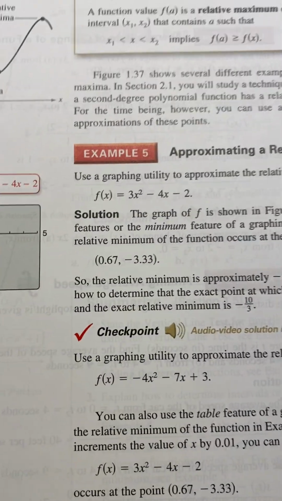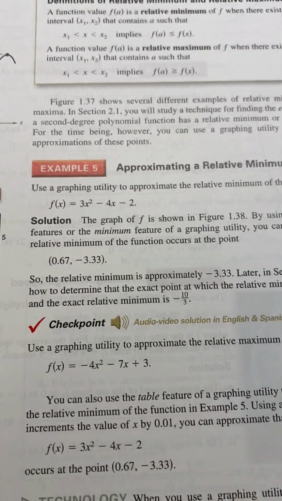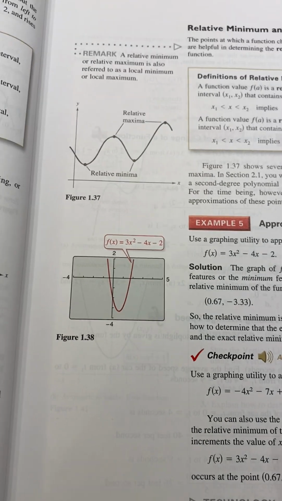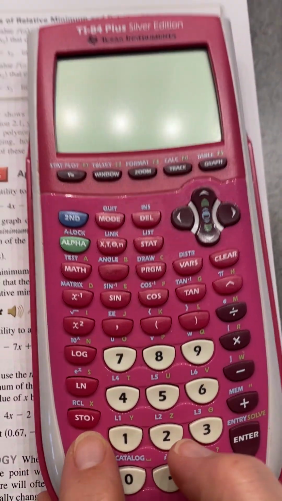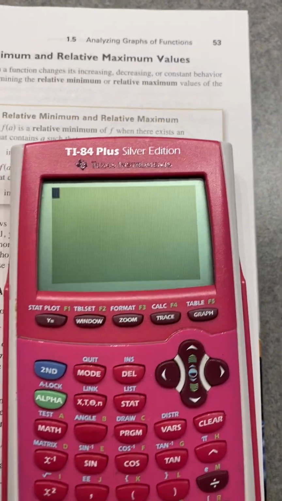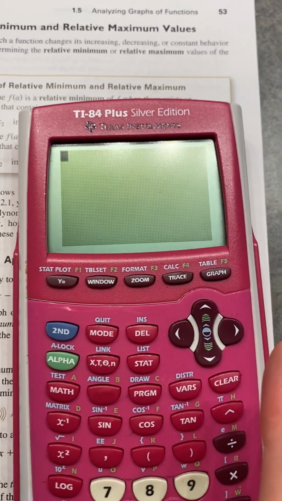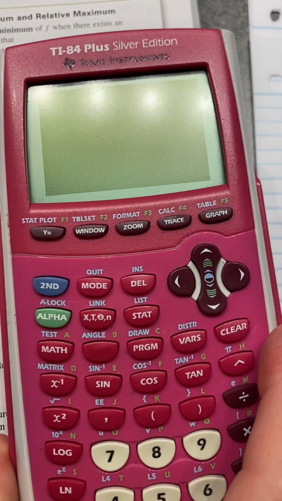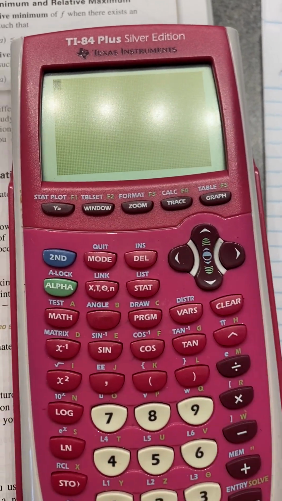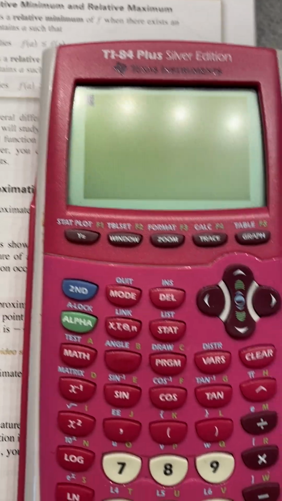All right, so now what I'd like you to do is grab your graphing calculator. So pause this video if you don't have it with you. We will be using this quite a bit. Part of this class is to learn how to use this graphing calculator. And I'm going to do example 5.